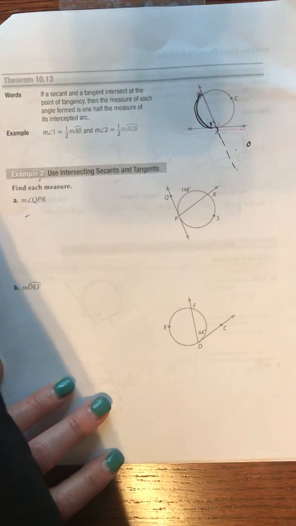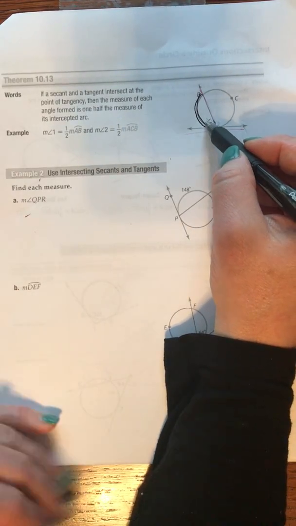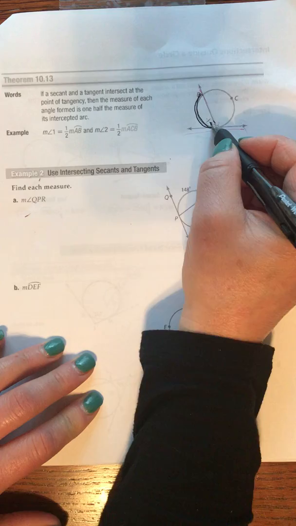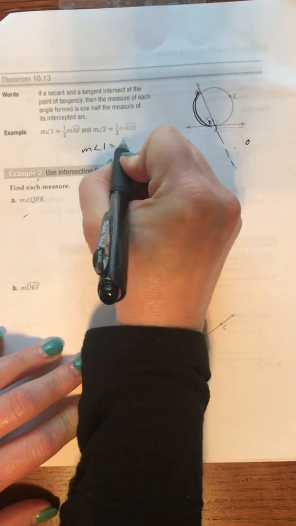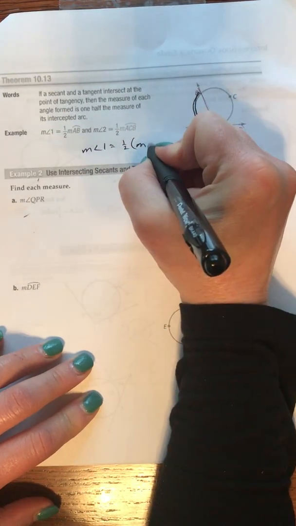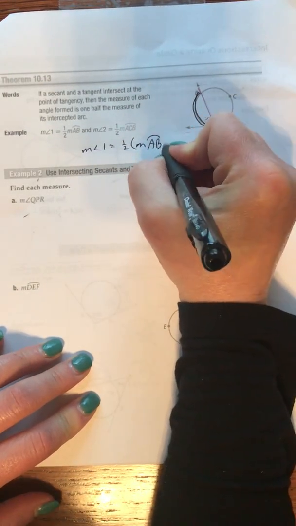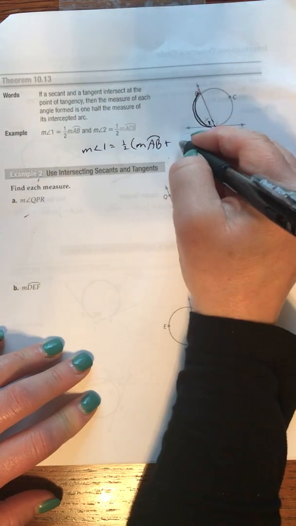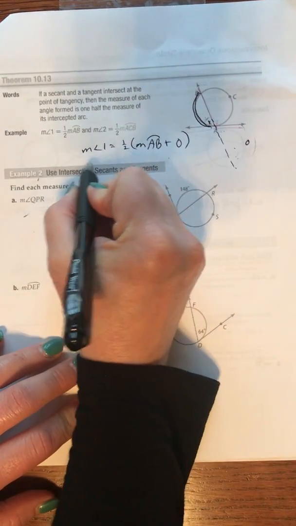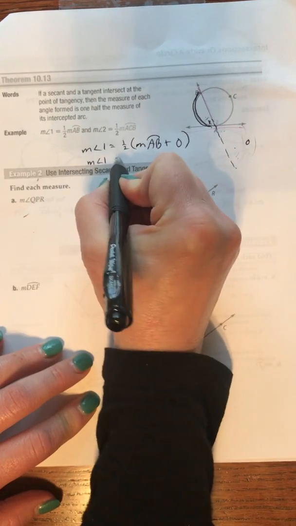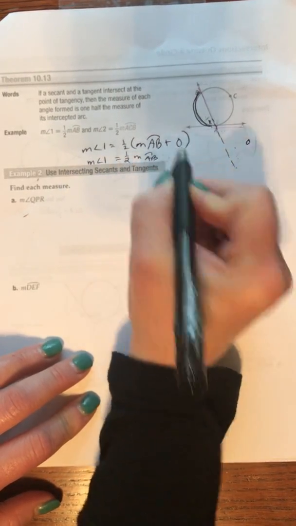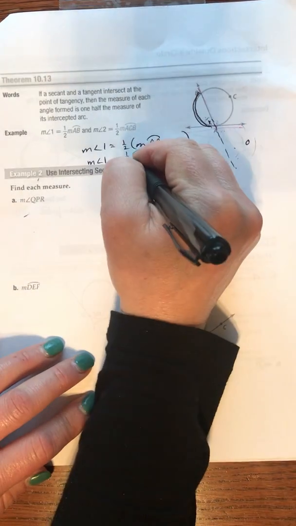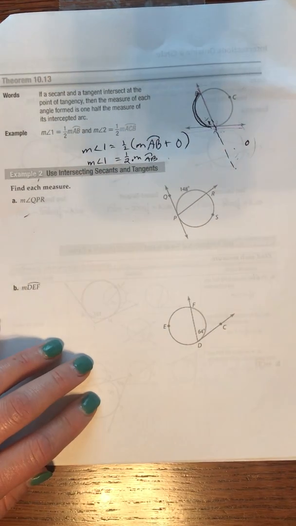And so how I want to think about this is the same way that we did the other problems. The measure of the angle, so in this case, the measure of angle 1, would be 1/2 the measure of arc AB plus, I didn't have an arc, so it's just 0 there, which results in having the measure of angle 1 equals 1/2 the measure of arc AB. That's where they got it from, but it's really the same thing that we did on the last page.